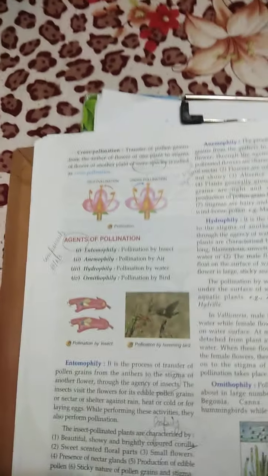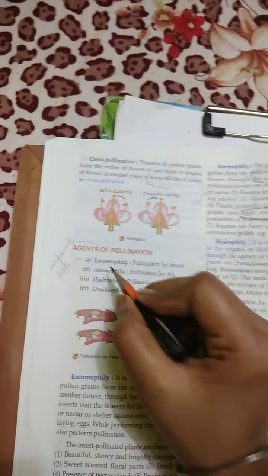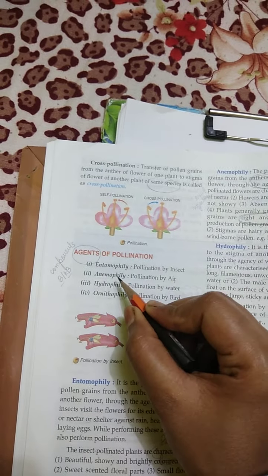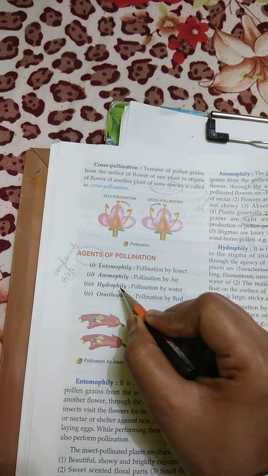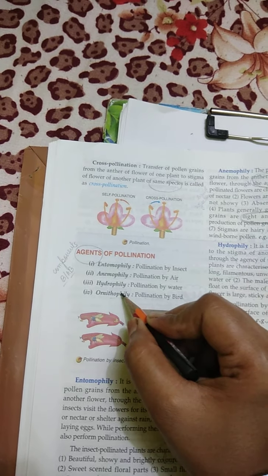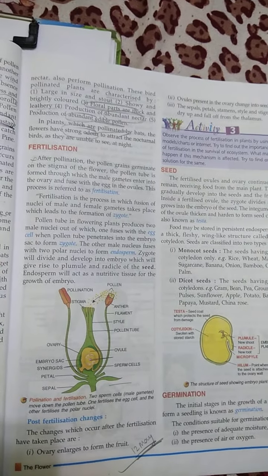So we have studied the four types of pollination: entomophily, pollination by insects; anemophily, pollination by air; hydrophily, pollination by water; and ornithophily, pollination by birds. In the next video, we will study fertilization.